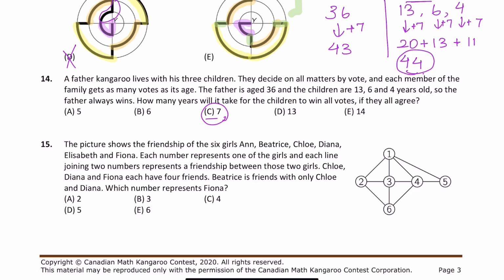So this tells us that whatever denotes Beatrice will have 2 arrows going from it, right? And I can see there are 2 arrows going over here, so this is Beatrice for sure. And this can be Chloe or Diana because they are friends with Beatrice. Now, Diana, Fiona, and Chloe have 4 friends each.